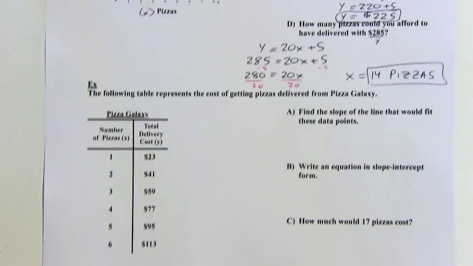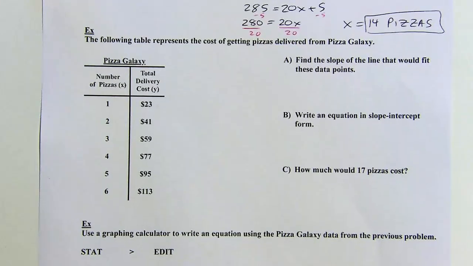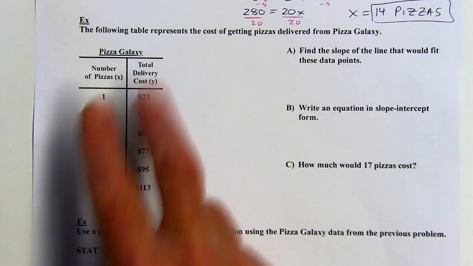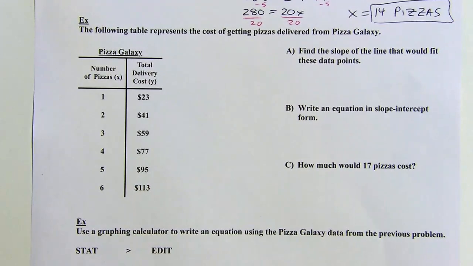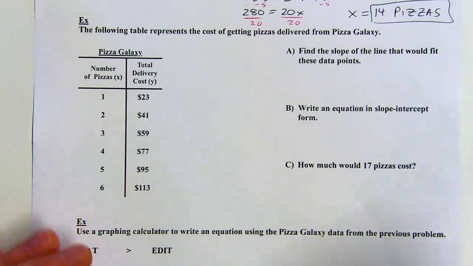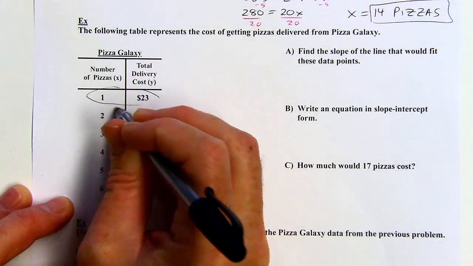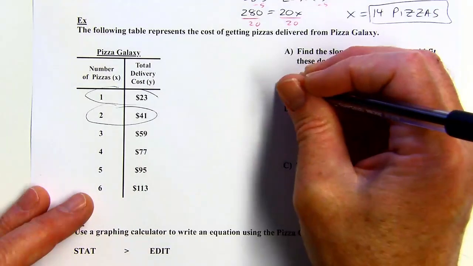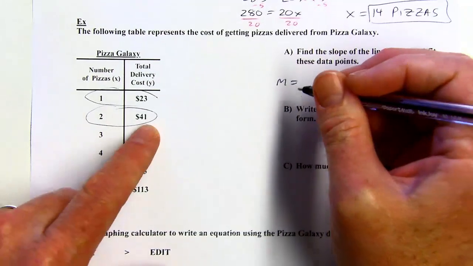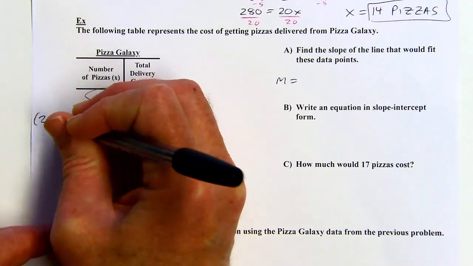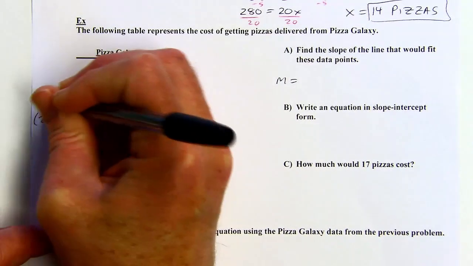So this one, there's no graph. This is a competing restaurant, Pizza Galaxy. Okay, so we don't have a graph, but we have this table here. It says find the slope of a line that would fit these data points. So you could graph these, but I'm not going to do that. So just think of these as XY pairs. Okay, and if you have just two XY pairs, then you can find the slope. So, you know, we can think of this as (2, 41), and this would be (1, 23).